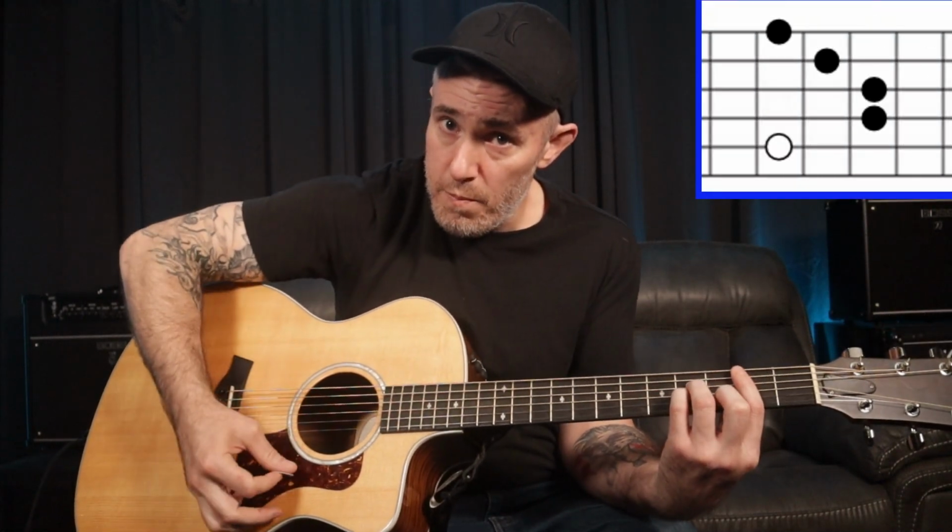Or you can take the low E string bar chord shapes, major or minor, doesn't matter, and you can reduce them to the high 4 strings. So again, for this B minor chord, if this is too hard for you to play, just play the high 3 strings. It's still a B minor chord, you're fine.